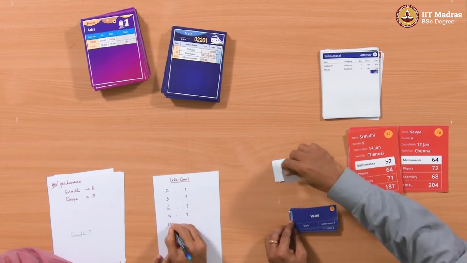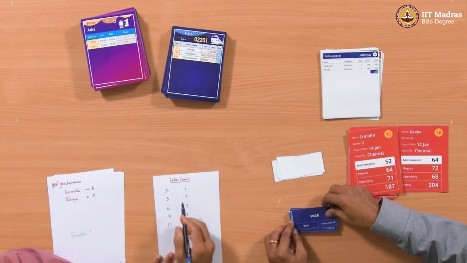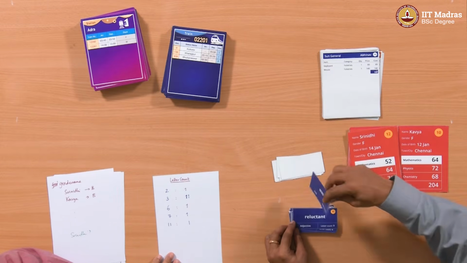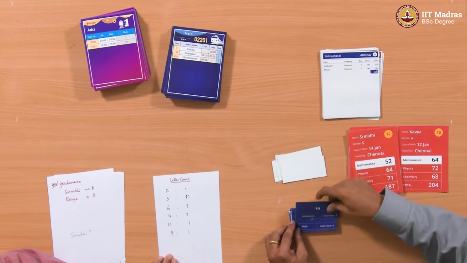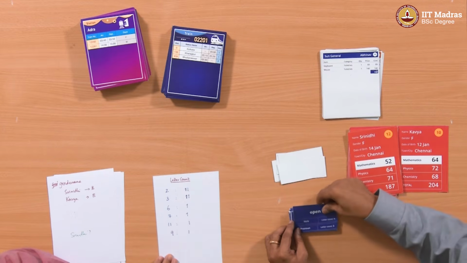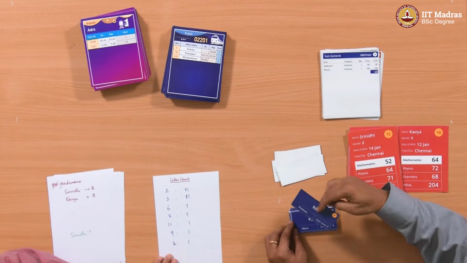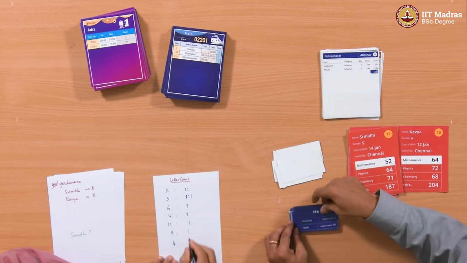Then 11. We found 3 again. So we update: I'll just keep a count, so I'll put another one. We'll do this counting. 9. 2. So I see another 2. 4. 3, one more 3. 4, one more 4. 2, one more 2.